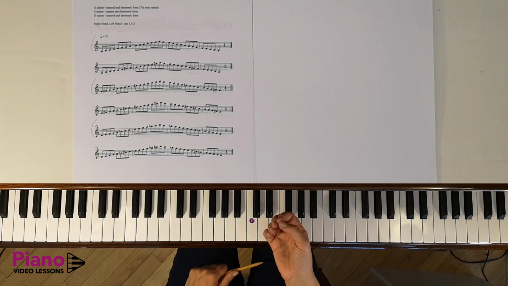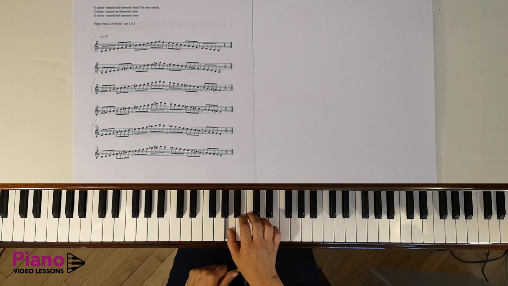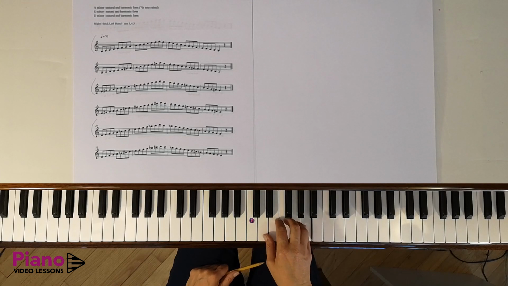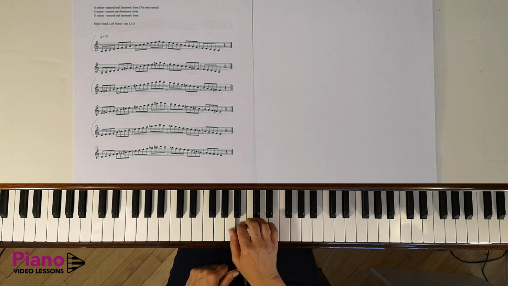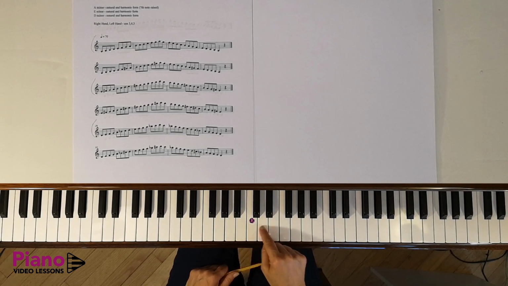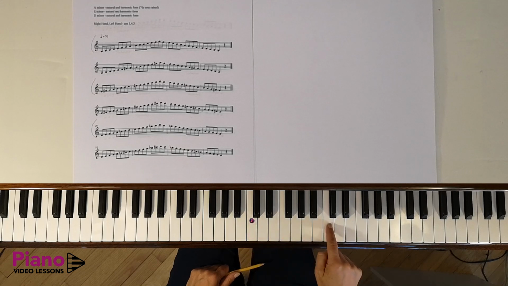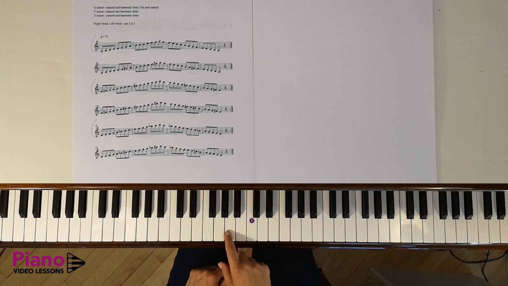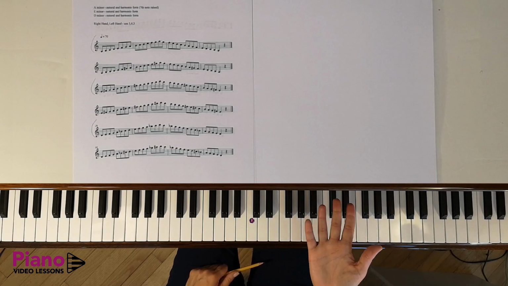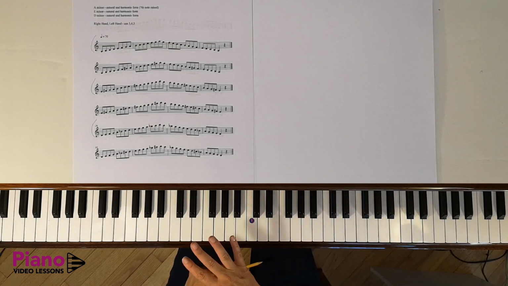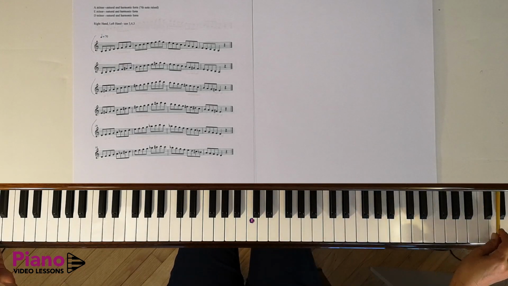And here is an A minor scale. You might have noticed that I played the same keys, I just started on a different note. So for C major, I used white keys from C to C, and for A minor, I used white keys from A to A.